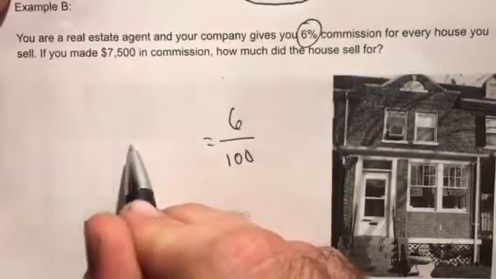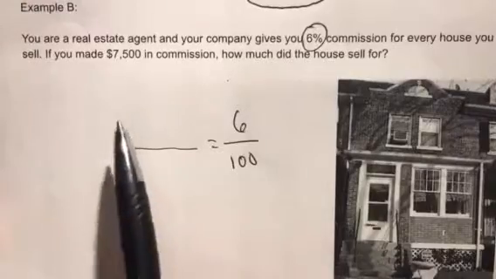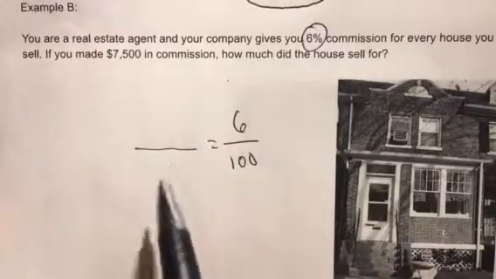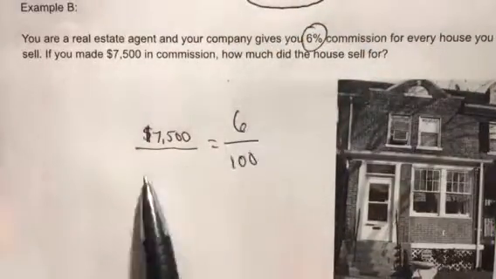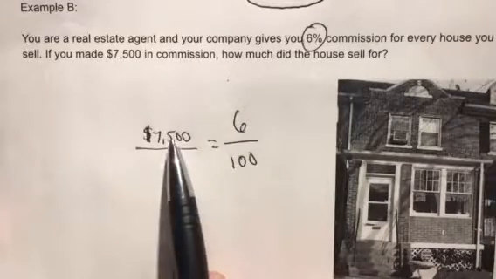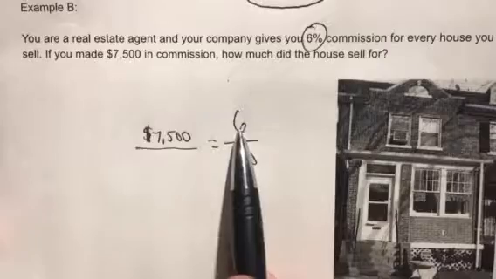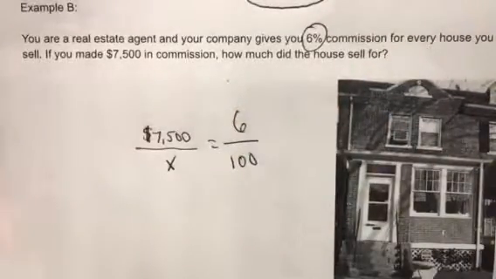Well, we'll start off with 6% again, so we'll make that 6 out of 100. Now I set my equivalent ratio. And this time, instead of putting 7,500 in the denominator, I'm going to put it in the numerator, because that represents 6%. It doesn't represent 100% of what the cost of the house was. It represents the 6% I made. So I made $7,500, which was 6%. Now I'm trying to figure out what the total house is going to cost, so I put a variable there.